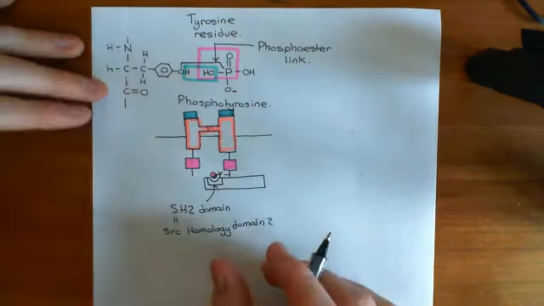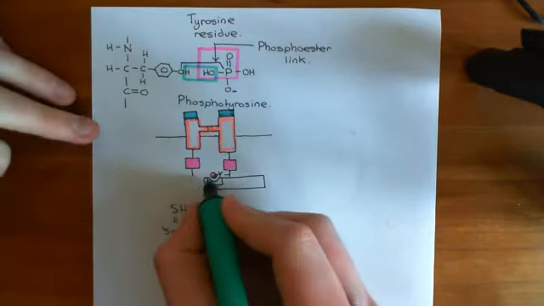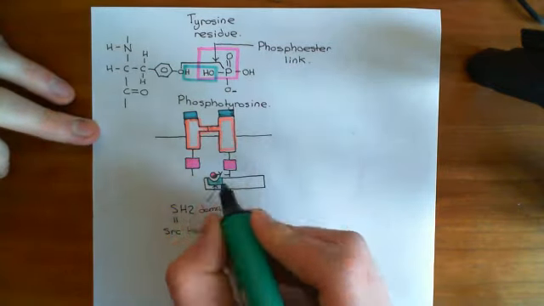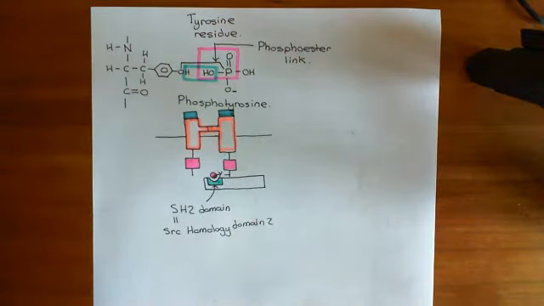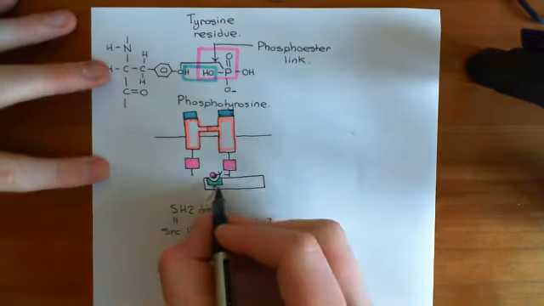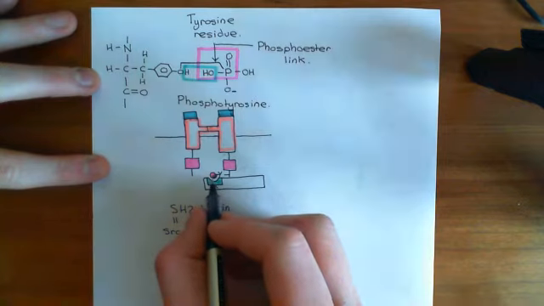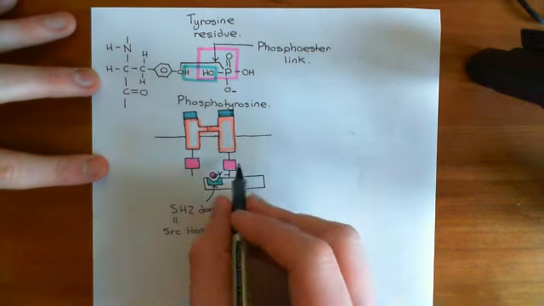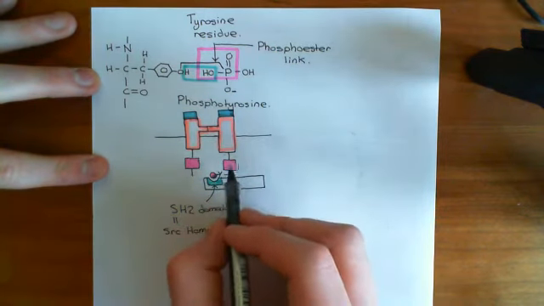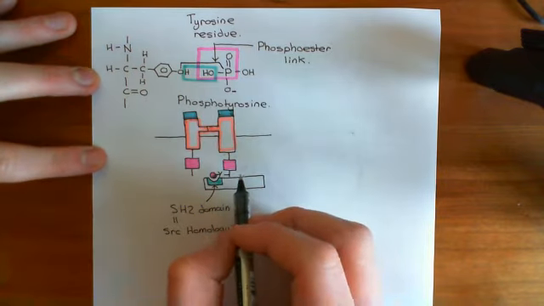Okay, right, so I'll colour in this SARC homology domain 2 in turquoise. Now this is basically a domain that you find showing up in a huge number of different proteins. So it's a conserved structure that you find in many different proteins, and the special feature that SH2 domains have is that they are capable of binding to phosphotyrosine residues, basically. So the SH2 domain will bind to this phosphotyrosine residue and recruit this protein to the phosphorylated underside of the epidermal growth factor receptor.